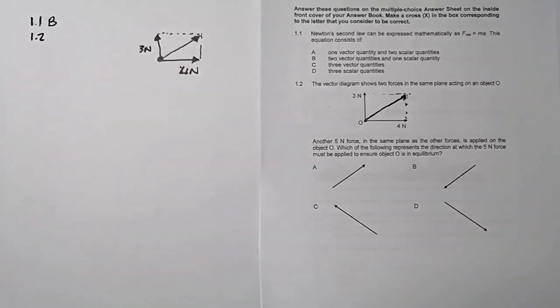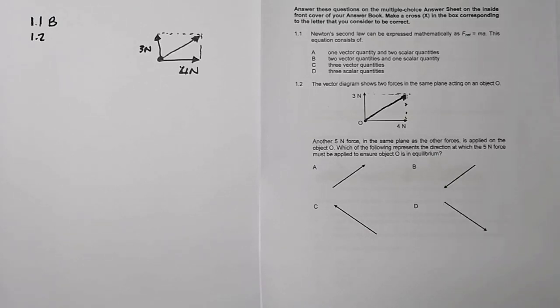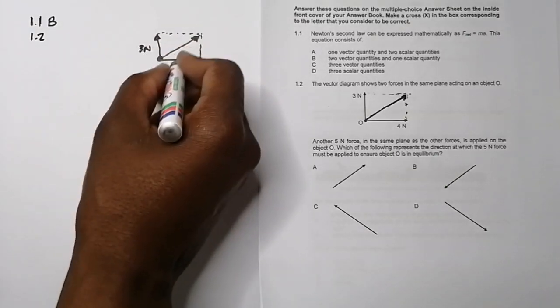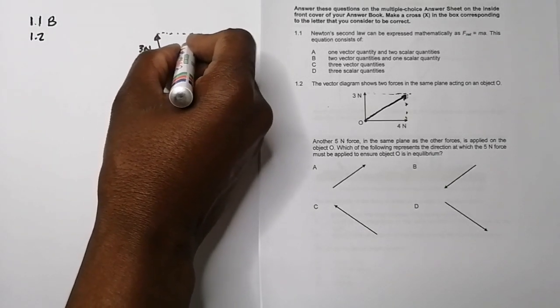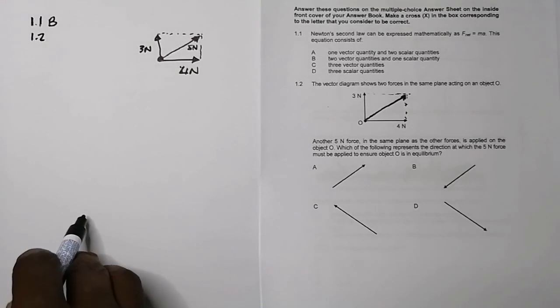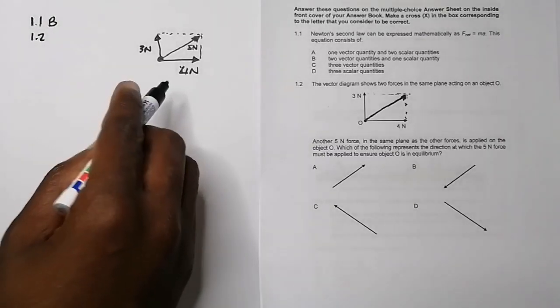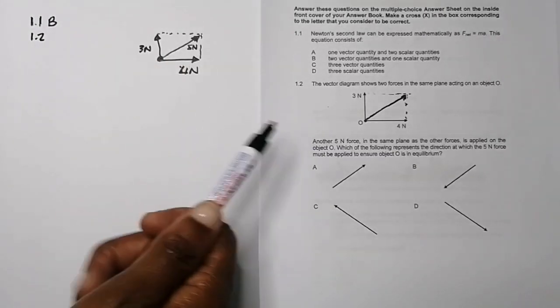If you were to calculate that net force, it would be 5 newtons. For those of you who know the mathematics, you'd use Pythagoras there. In this case, this is your 3, 4, 5 triangle.